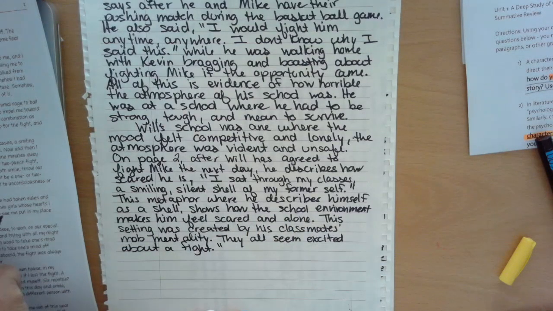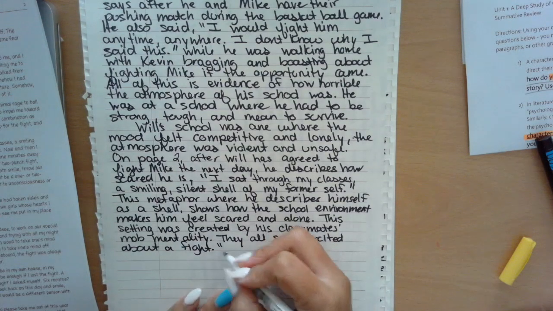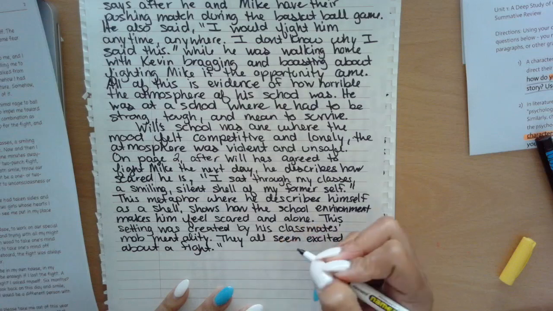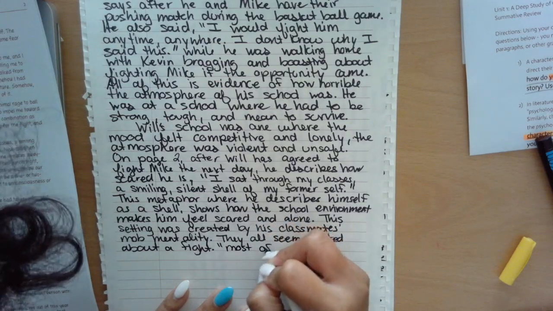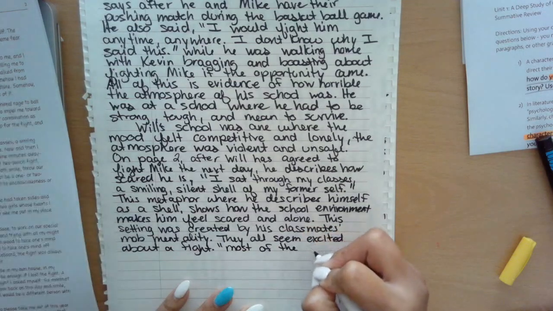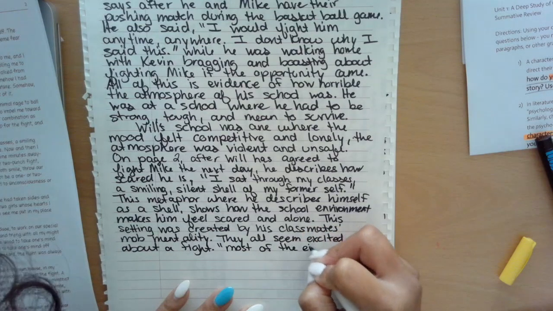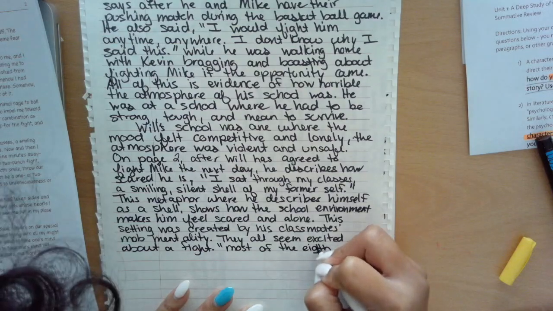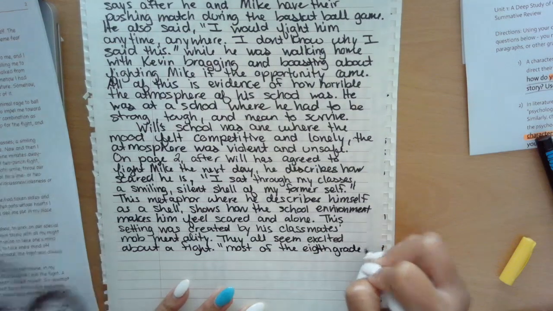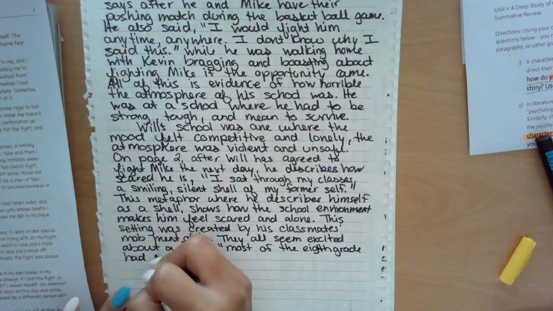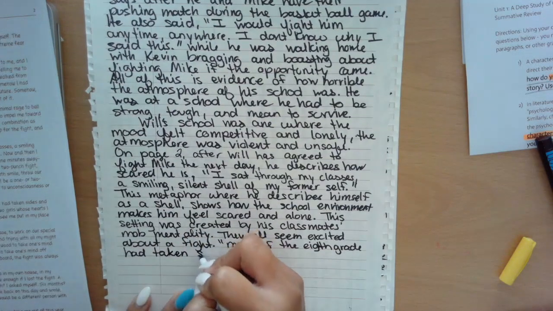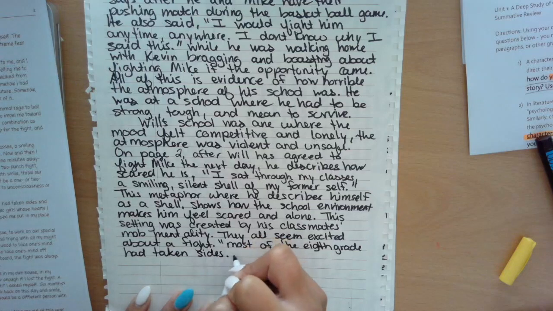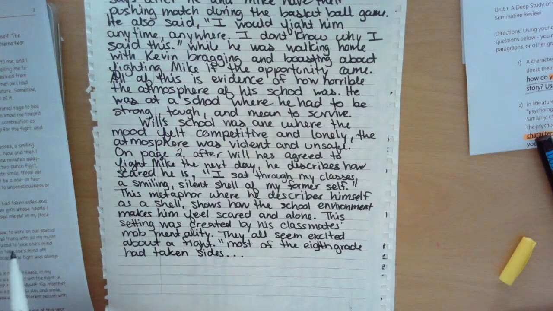So then I'm going to put right here, I discovered, most of the 8th grade had taken sides. I'm putting ellipses right here to continue the thought.